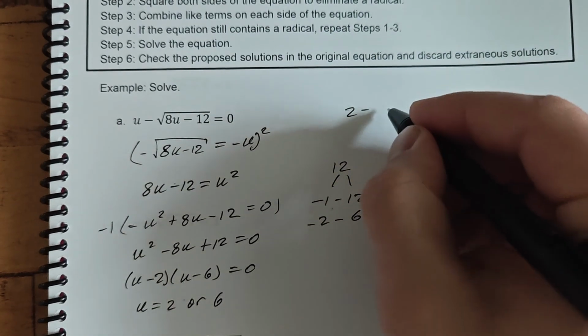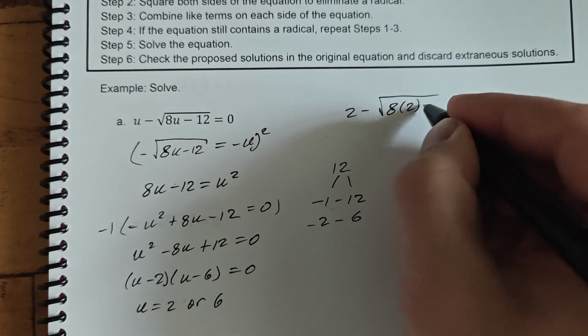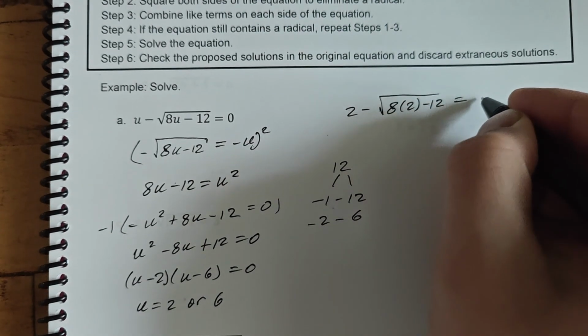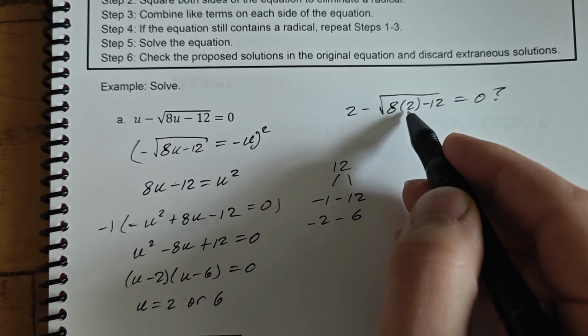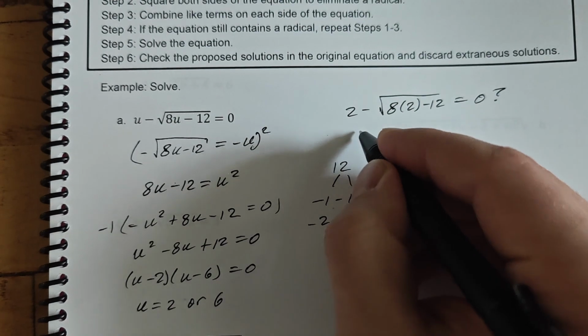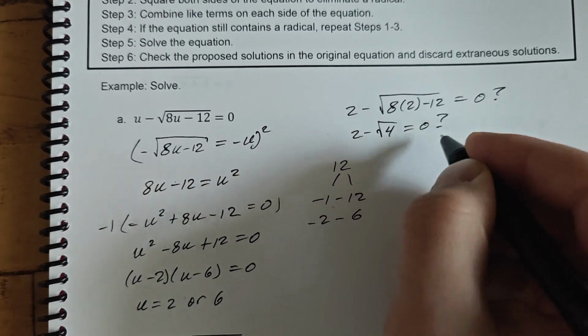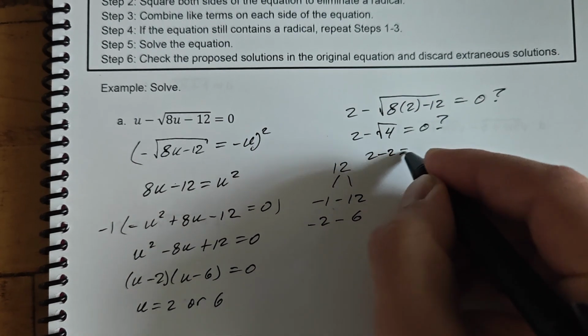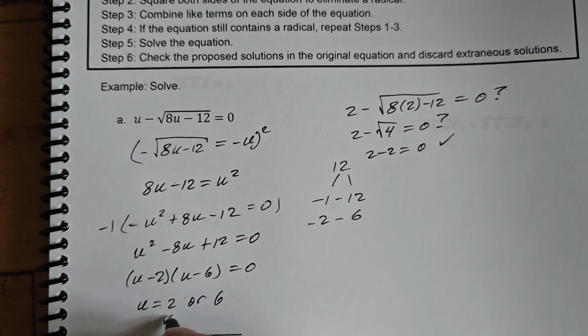2 minus square root of 8 times 2 minus 12 equals 0. 8 times 2 is 16 minus 12 is positive 4. So that's 2 minus the square root of 4 equals 0. 2 minus 2 equals 0. That's correct. So this one works.